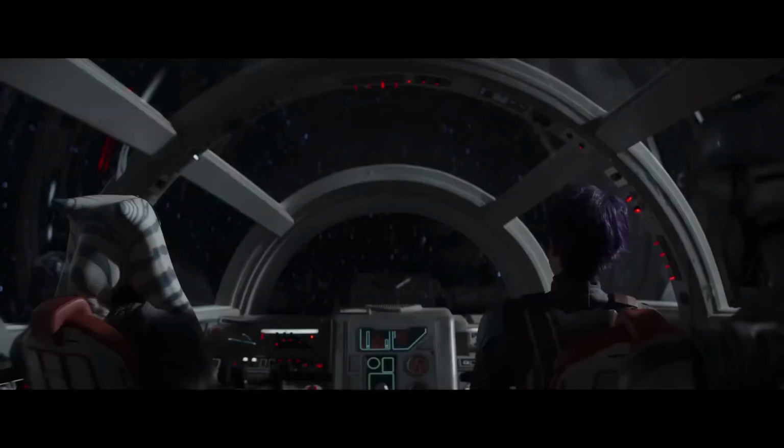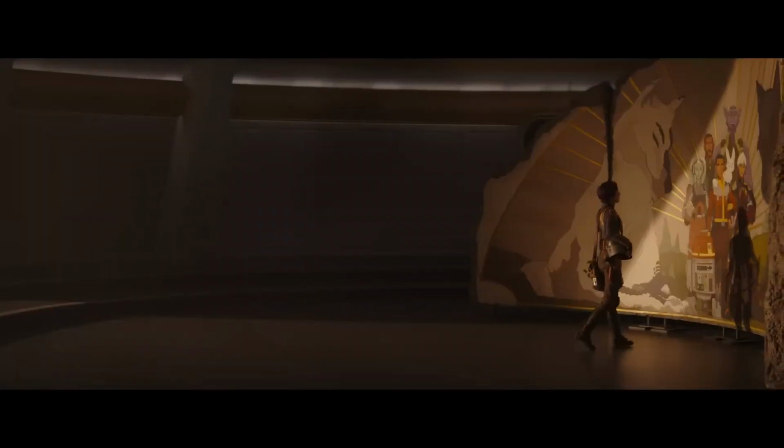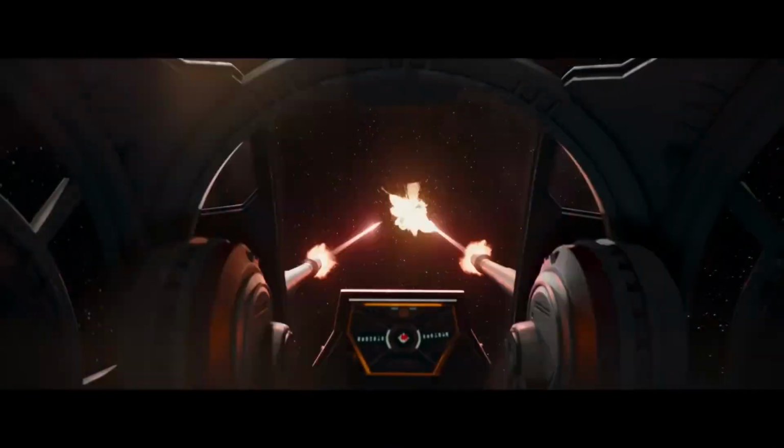And an important thing to know about this character is that she has been Ahsoka's student for a while, and this is something we see inside the series, and it is referred to inside the series.